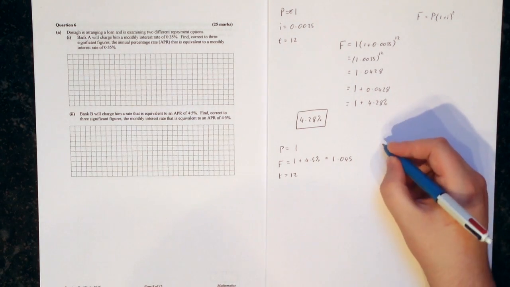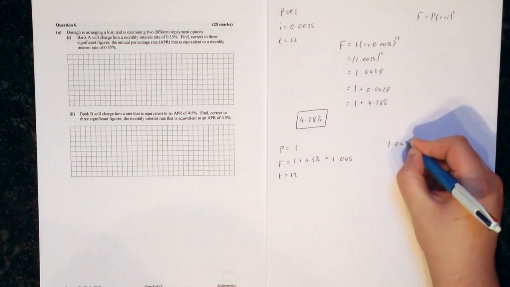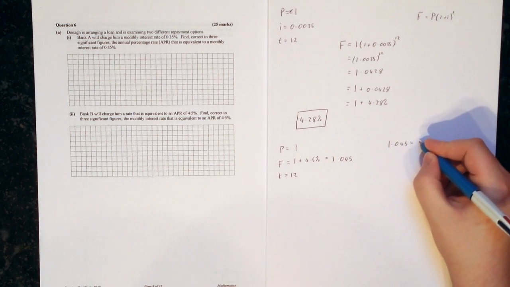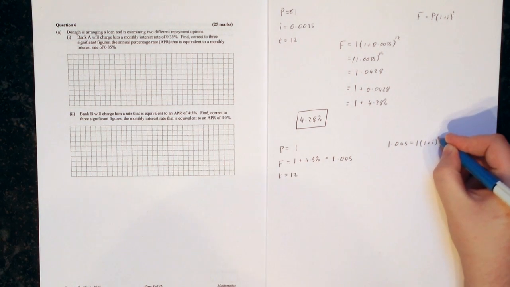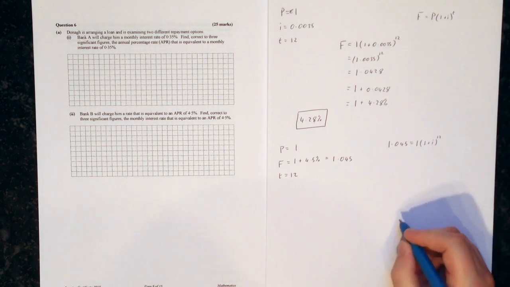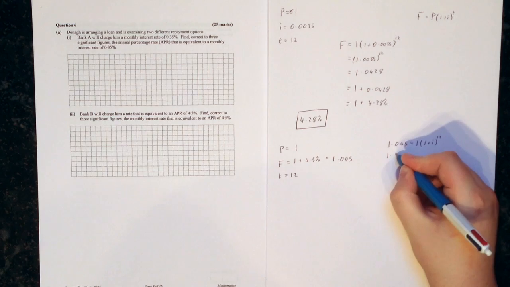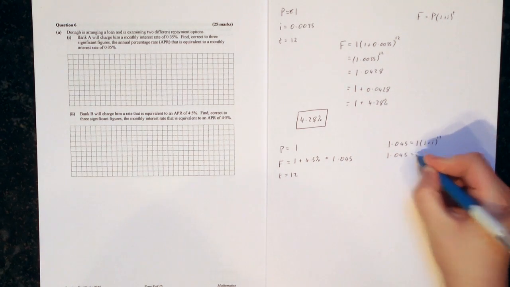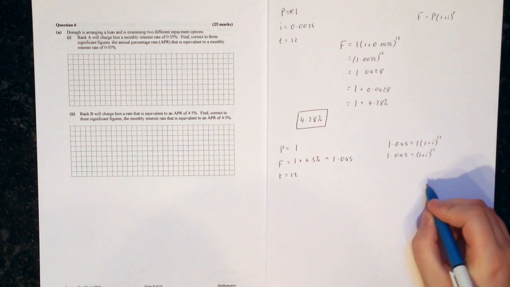So using our formula, we have that the final amount, 1.045, will be equal to the principal, that's 1, multiplied by 1 plus the interest rate, to the power of T, which is 12. So 1.045 is equal to 1 plus I to the power of 12.